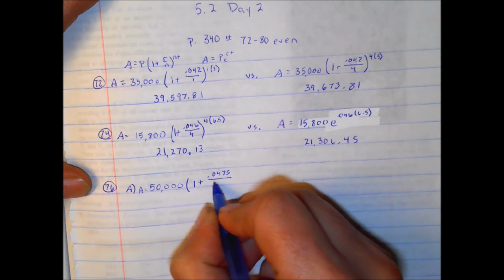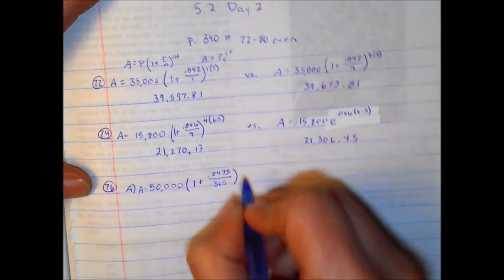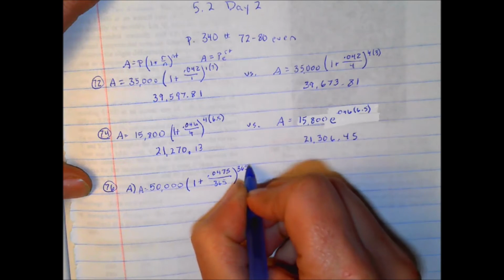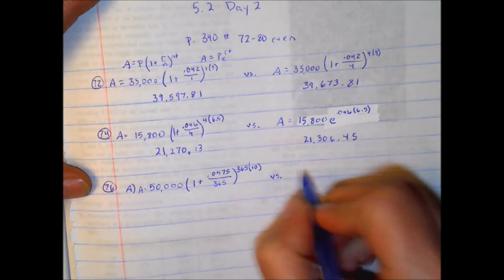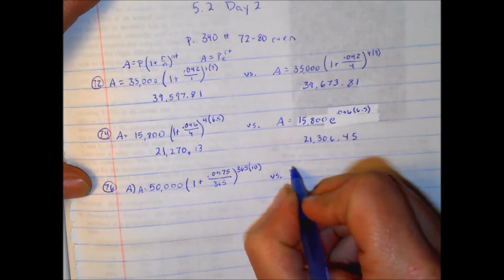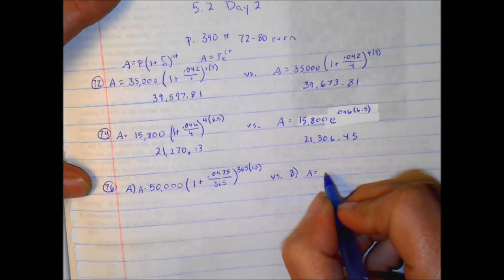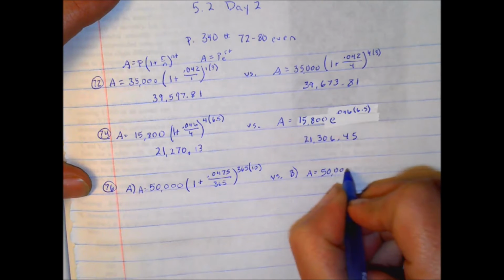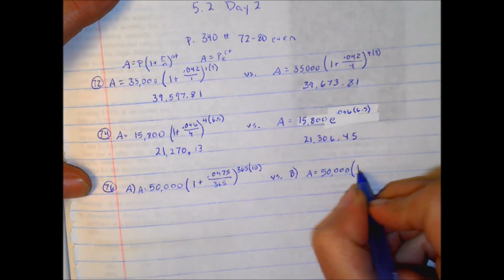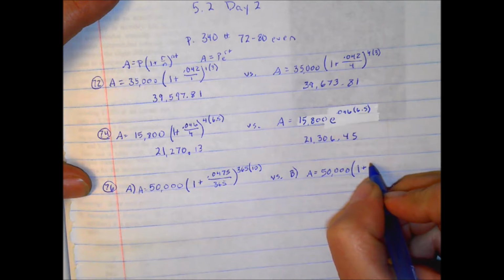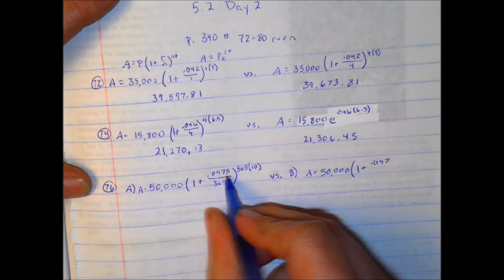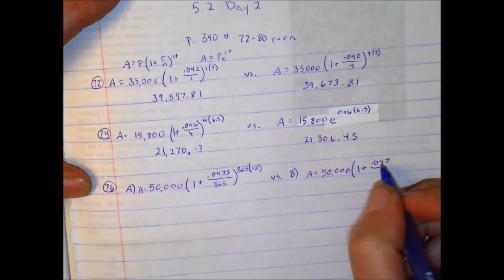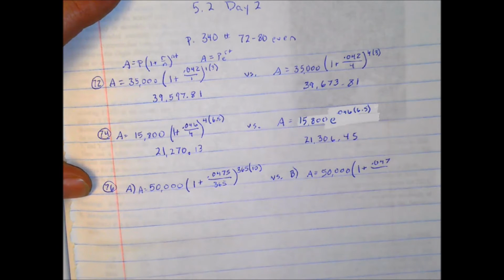Compounded daily, which is 365 days for 10 years, versus B, which is still $50,000, which would be nice to have. 4.7%. So 4.75 versus 4.7, and oh, this one also is continuously.